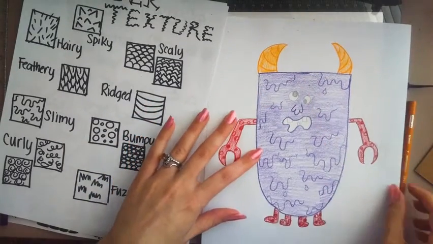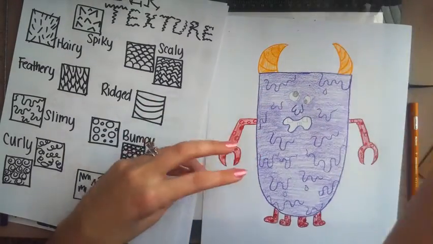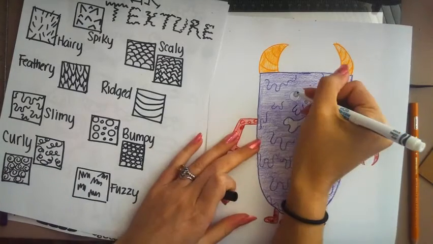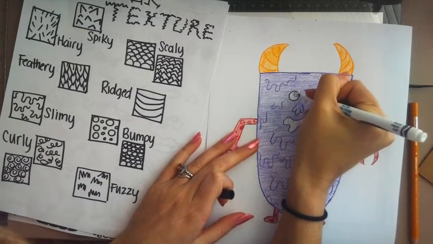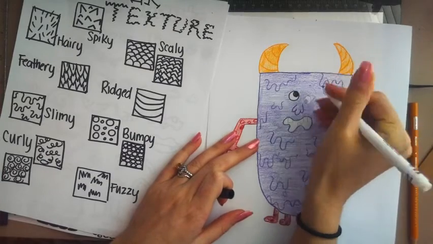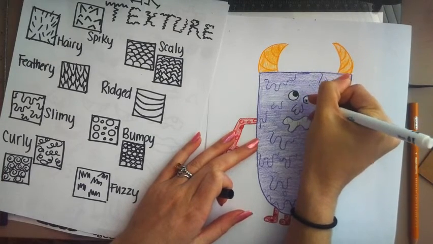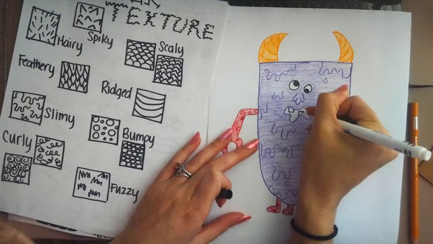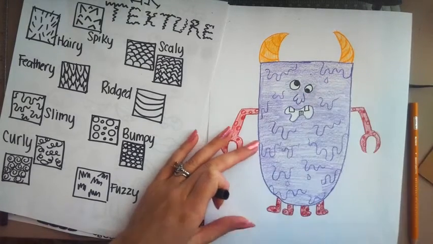Alright, now I am going to use a black marker to go ahead and do his eyes and the outline for his teeth, for his mouth. I would really like to see also a background of some sort. Like, my monster isn't just floating around in nowhere in white paper land. He needs somewhere to be.